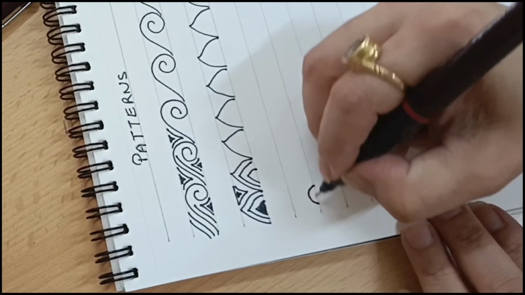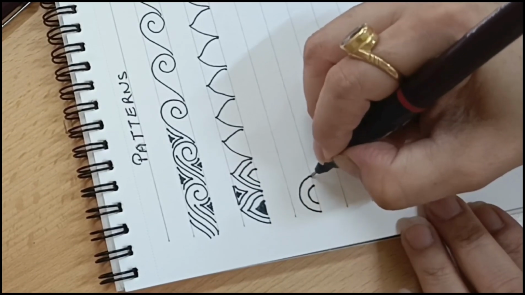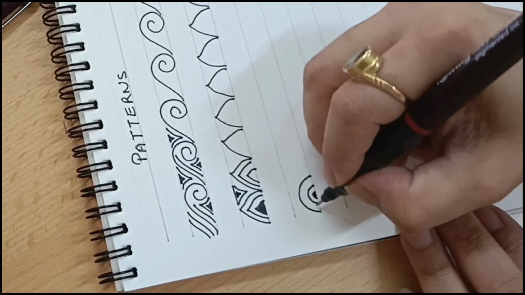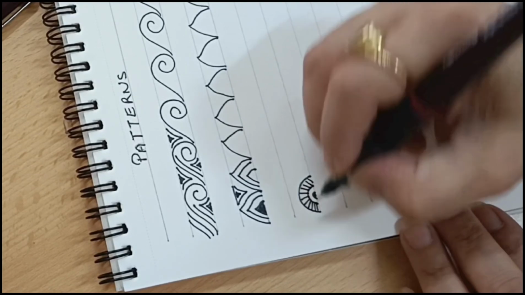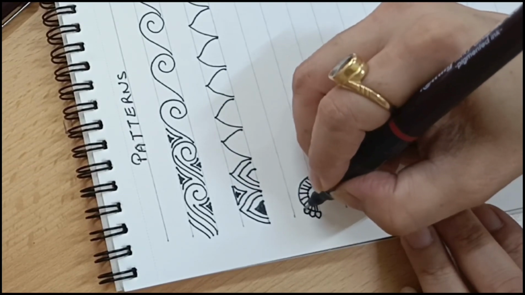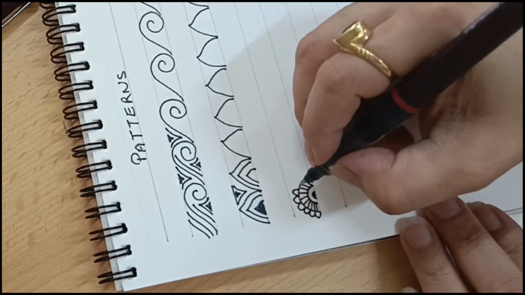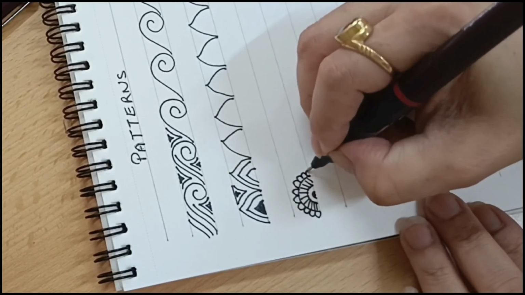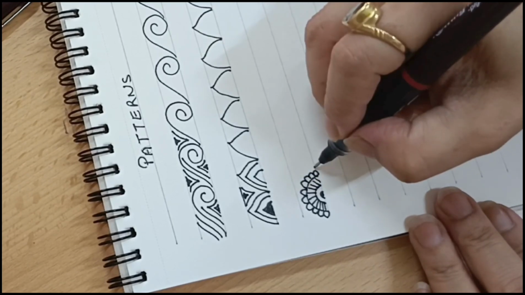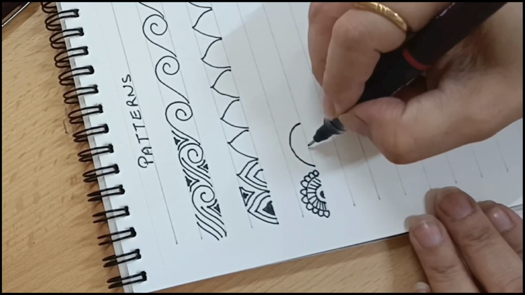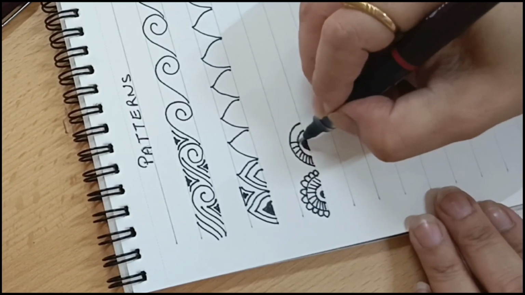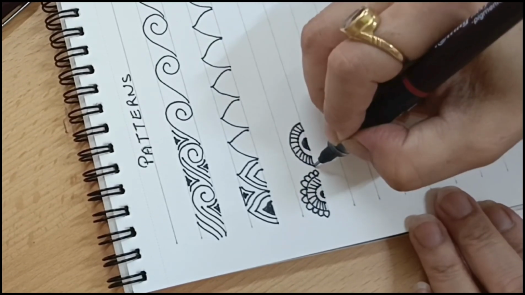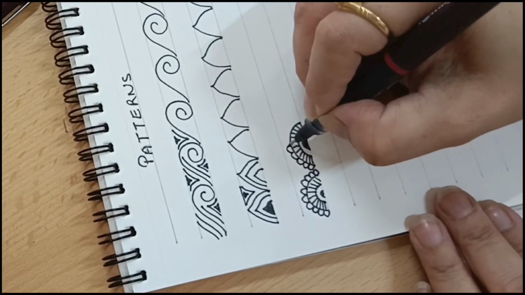I am designing it in semicircle, and I'll use some diagonal lines also. These are diagonal lines. These are some common designs which are used in traditional patterns: semicircle, curved V, wavy design, spiral. So I am repeating the same design.